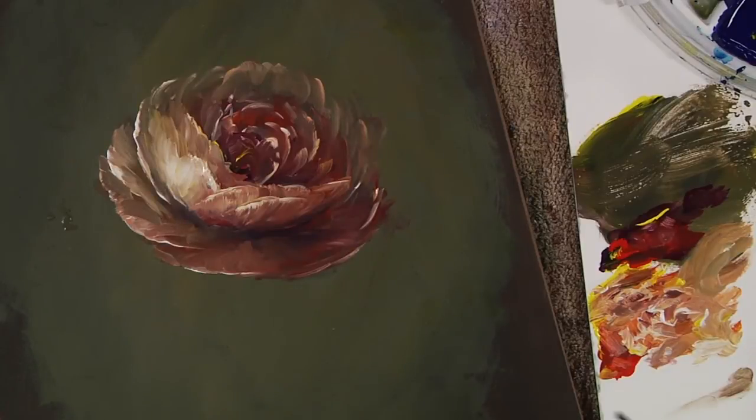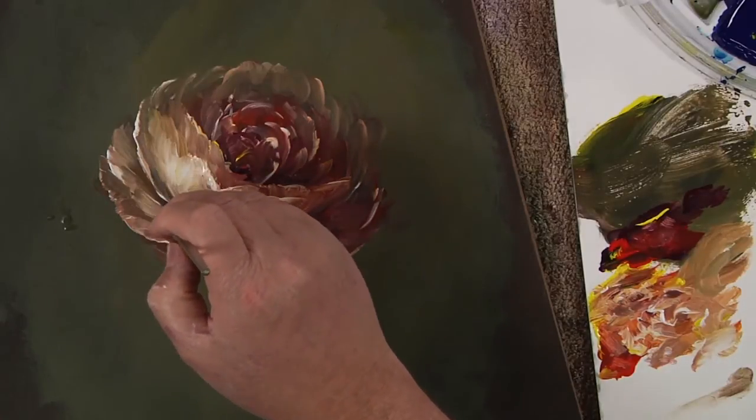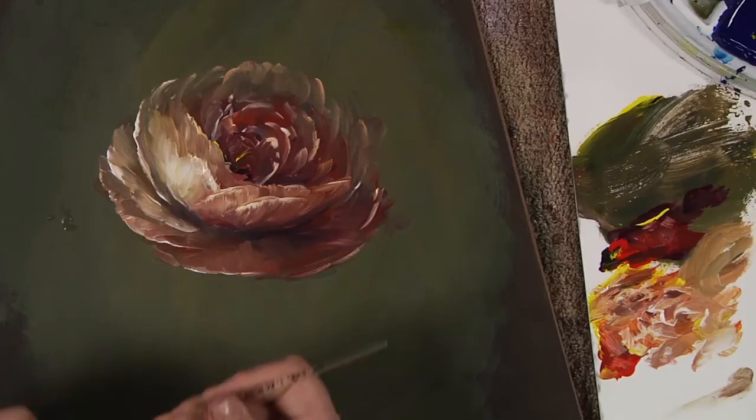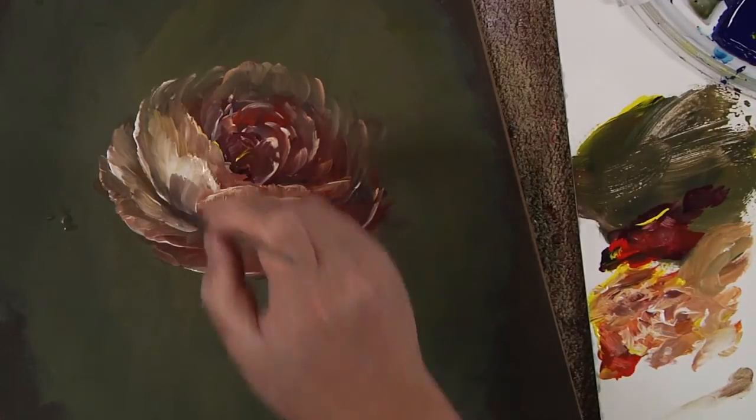It's not disturbing the color or the shadow underneath. I'm not blending it into the shadow. I'm laying it on top of the shadow. So if I want, I can wipe my brush like this and reveal the shadow, see?